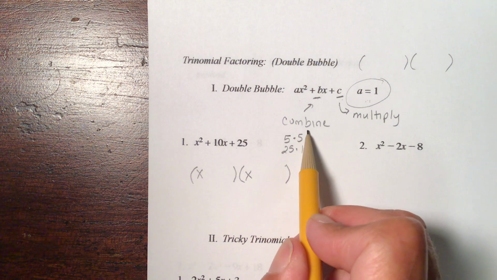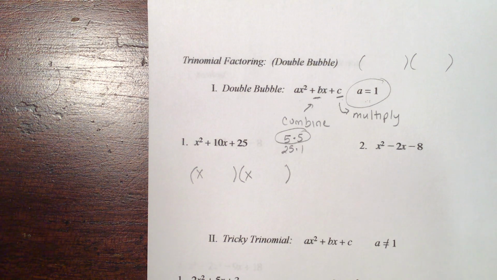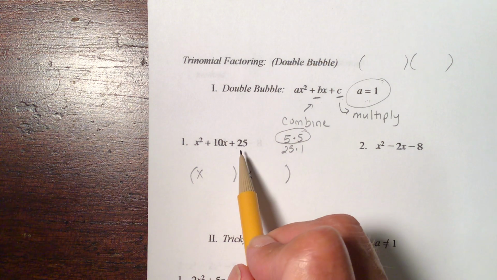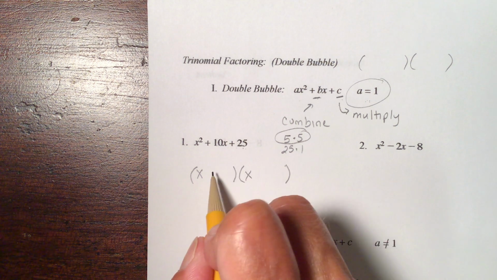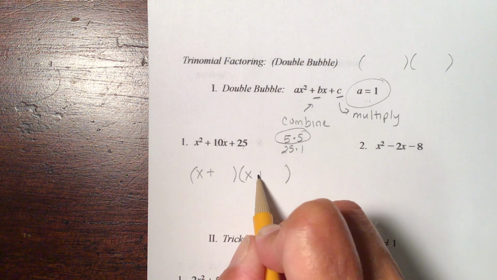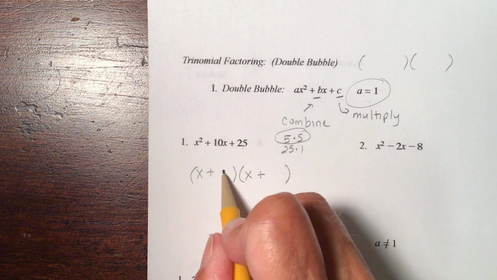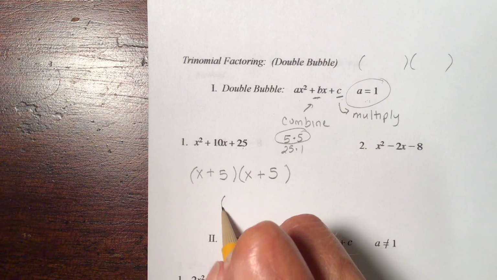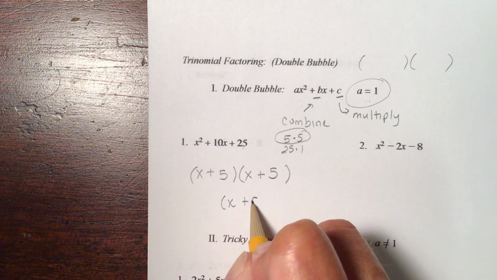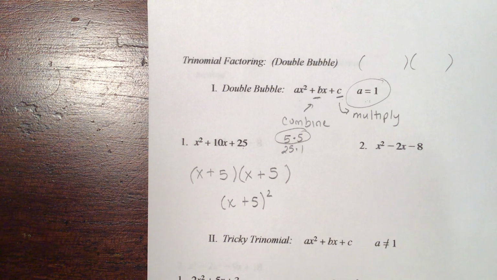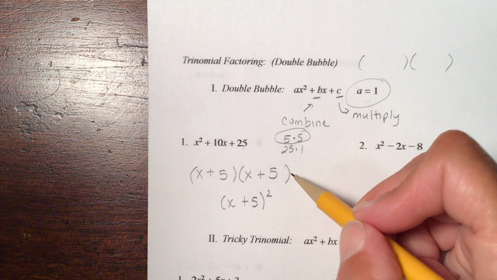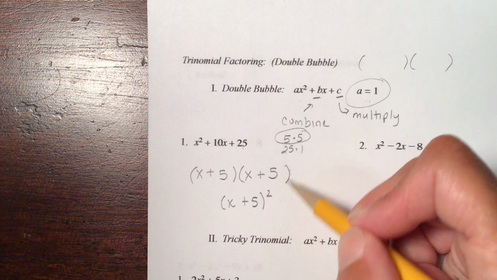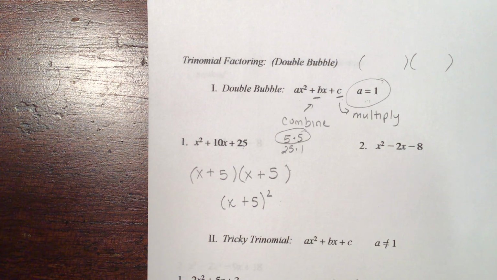Obviously, which one of these is going to work? The 5 times 5. Okay, so we want to multiply to a positive 25. So they're both going to be positive inside. And I get x plus 5 times x plus 5. We could also write this as x plus 5 squared. Okay. In my class, pretty much either answer here would be acceptable.